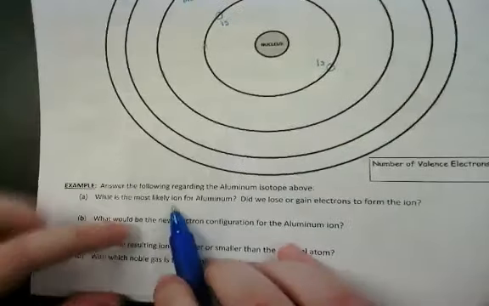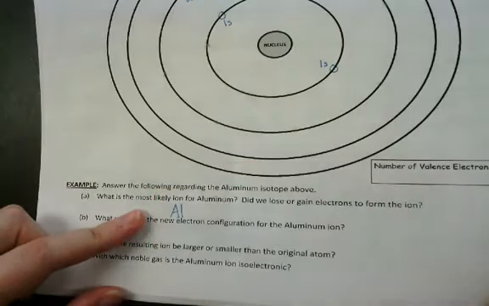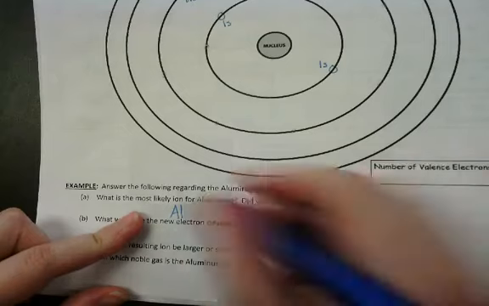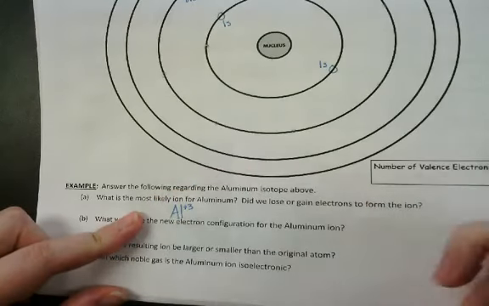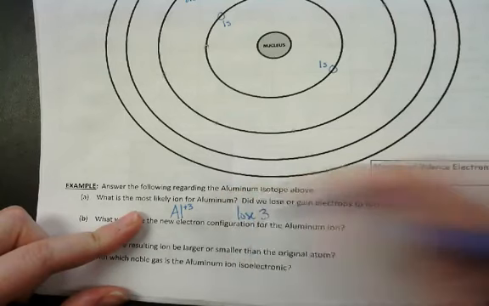Which means, what is the most likely ion for aluminum? Al what? Plus 3. Because did we lose or gain? Good. Lose 3.